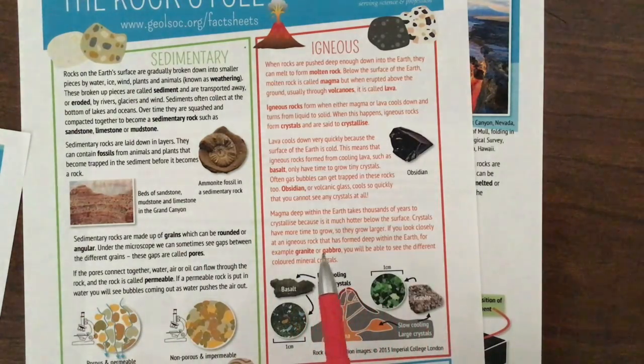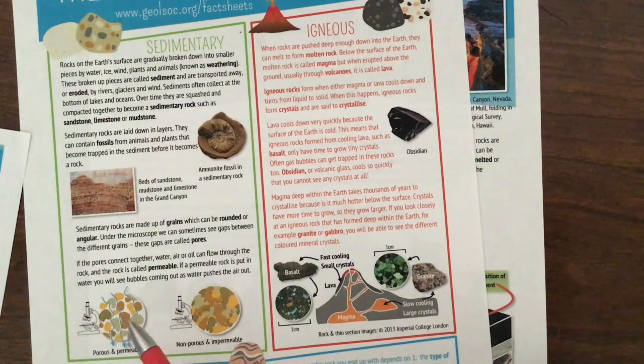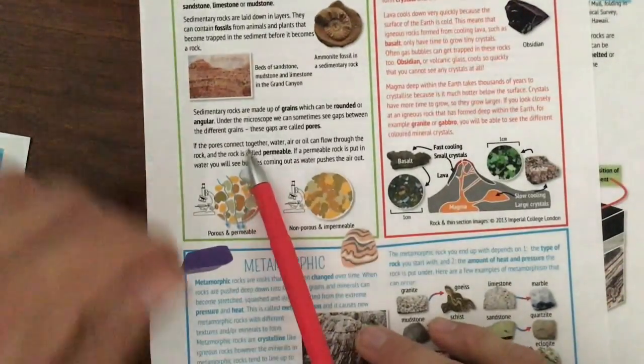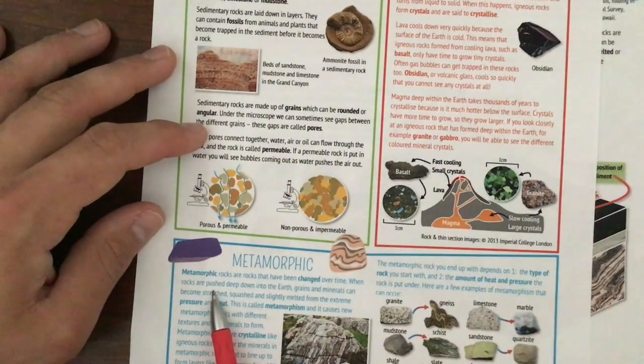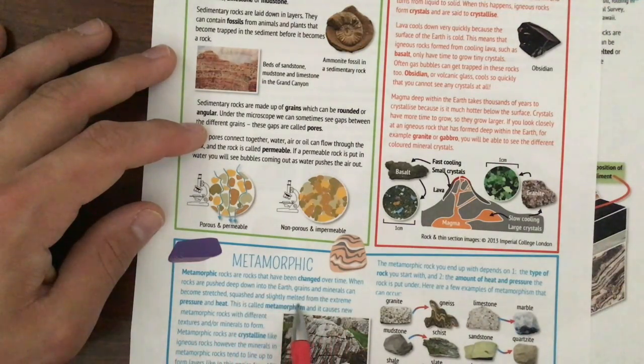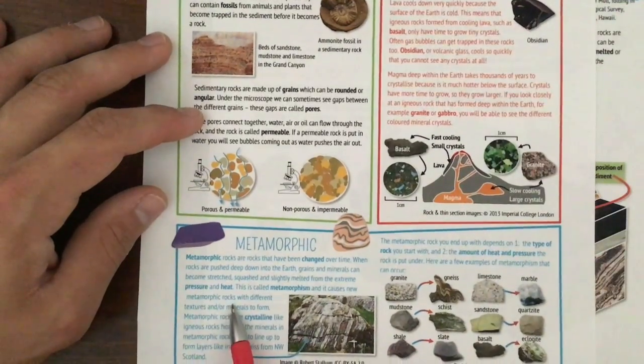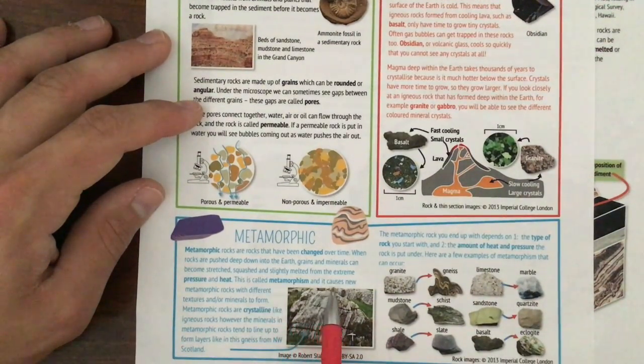Okay, and granite's the one we were talking about that also has these spaces, just like sedimentary rock. All right, and then the last one is metamorphic. Metamorphic rocks are rocks that have been changed over time. When rocks are pushed deep down into the earth, grains and minerals can become stretched, squashed, and slightly melted from the extreme pressure and heat. This is called metamorphism, and it causes new metamorphic rocks with different textures and or minerals to form.